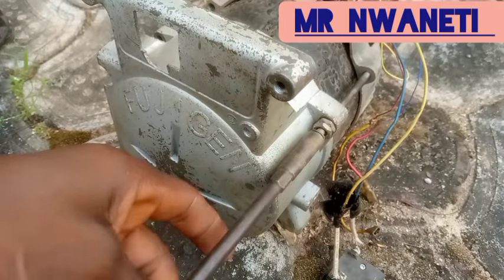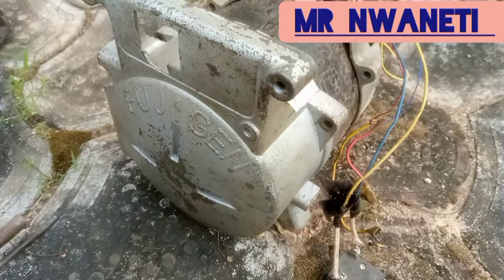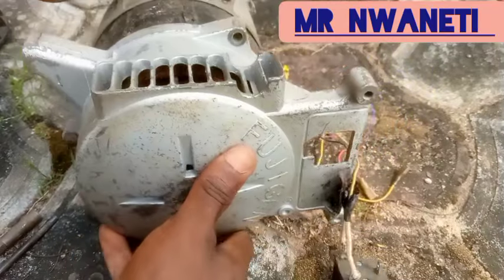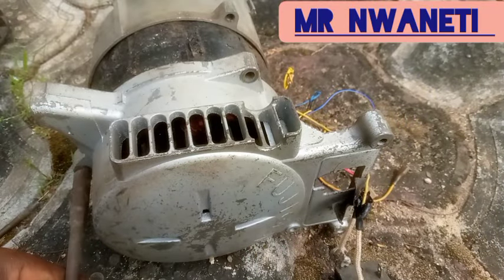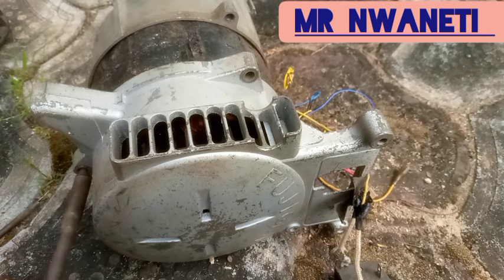So the generator has a difference to set the difference between 12 volts and 24 volts.